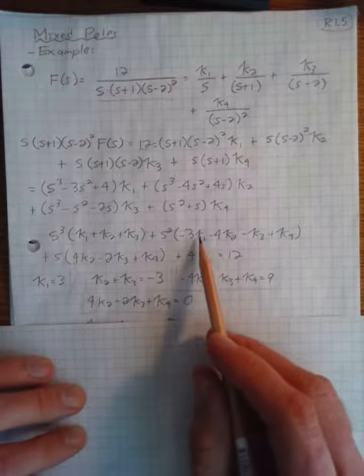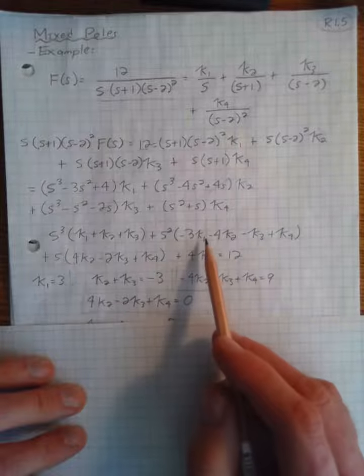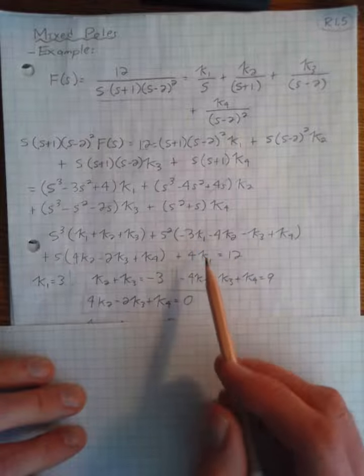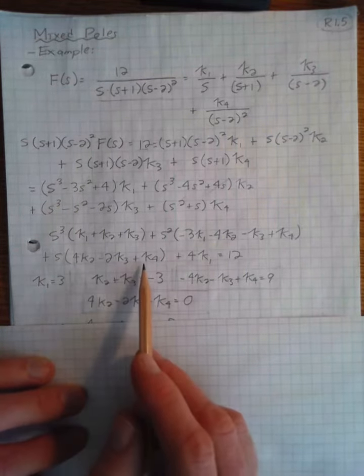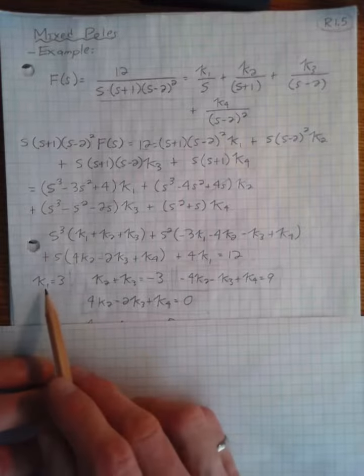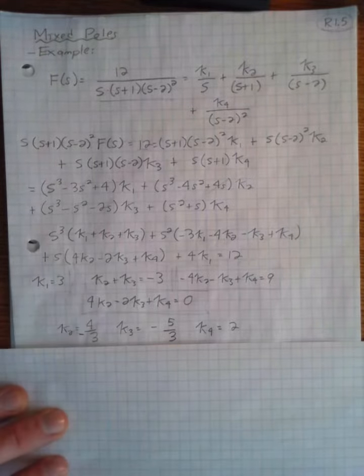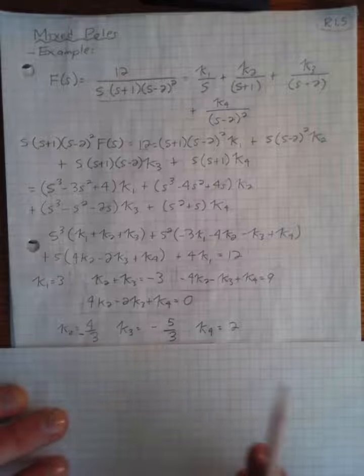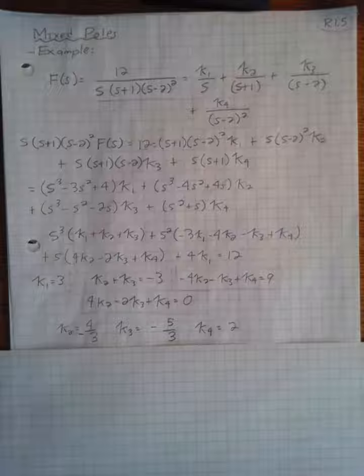Here I did the same thing. I've got k1, k2, k3, and k4. I substituted in the value for k1, so k1 equal to 3, so that's why this equation is equal to 9. And finally, this equation also has to be equal to 0, and I wrote that one out just as normal. I didn't substitute in k1. And so if you solve these simultaneous equations using maybe a matrix calculator or MATLAB or just plain old algebra, these are the values that you get. And if you want to, you can substitute in a value for s and verify that both sides of the equation are equal.